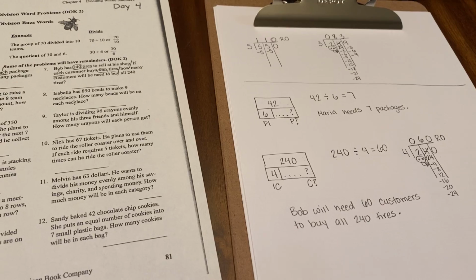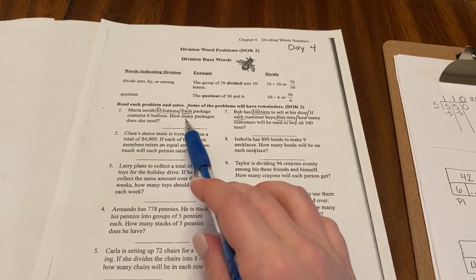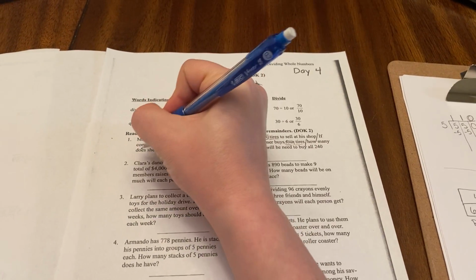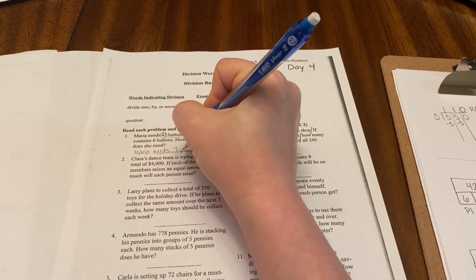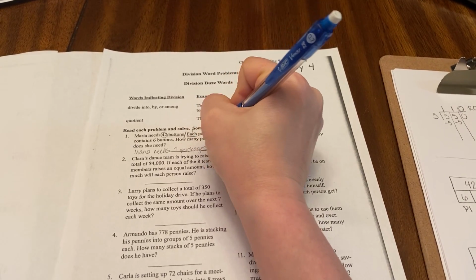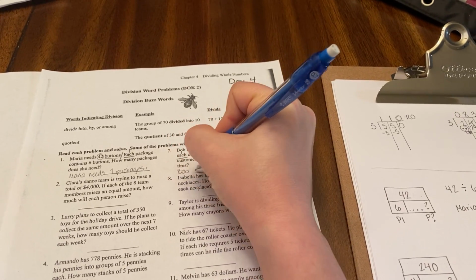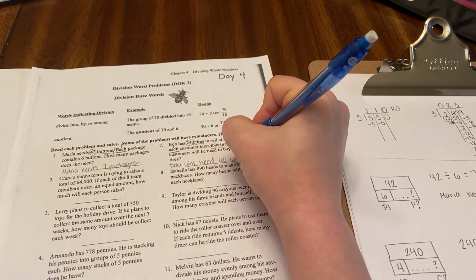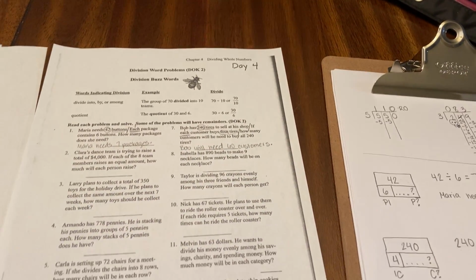Alright, so I want you to do the same process with the rest of these word problems. And in the blanks, guys, you can just put the statement if you want, or the answer. I'm going to go ahead and put the statement. Maria needs 7 packages. And then over here we'll say Bob will need 60 customers. Okay. Alright guys, go ahead and get started.